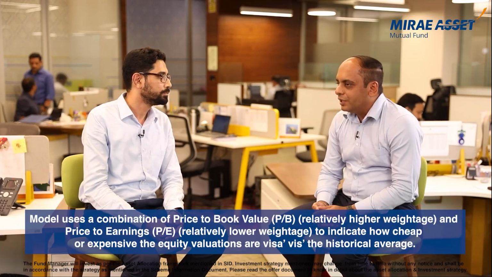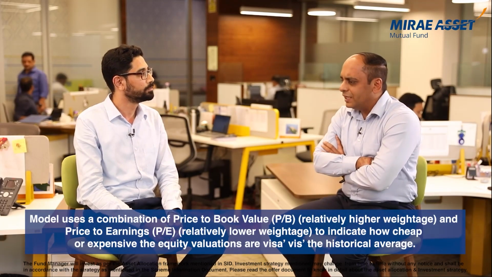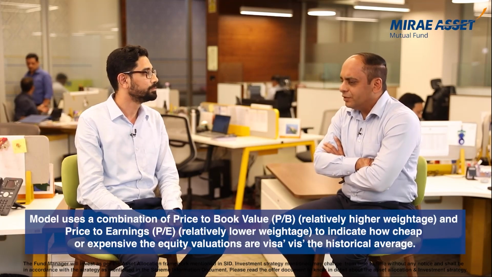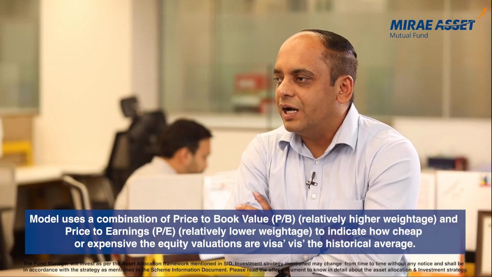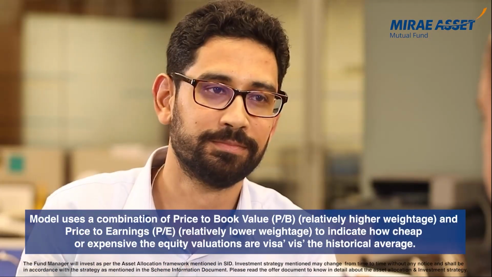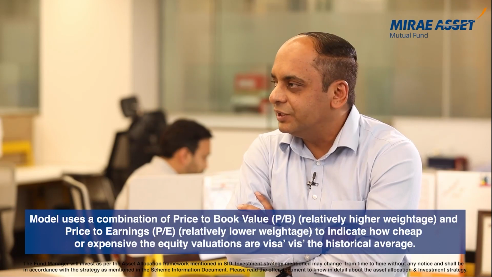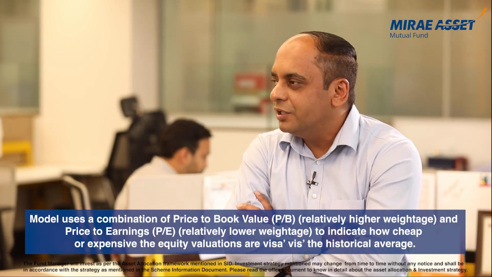So to that extent, what we have done is our model is largely a data-driven model. We have used two parameters, price to earnings and price to book. Within that, price to book has a slightly higher weightage. The reason for that is, if you look at India as an economy, obviously it's a growing economy, so a large part of the companies are asset heavy. If you look at the benchmark Nifty 50 index, many of the weights are towards financial companies. So to that extent, price to book is a better method to value those companies.